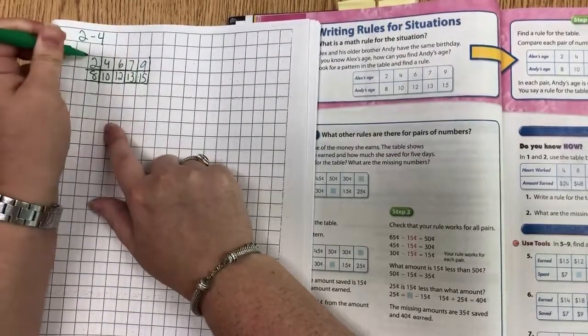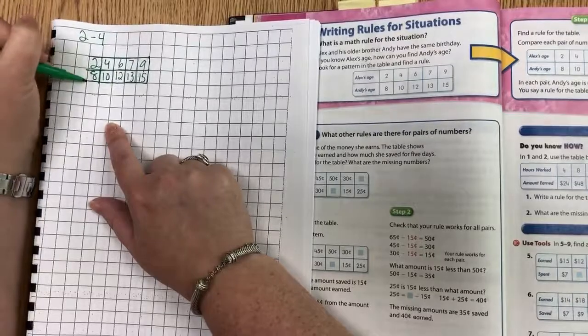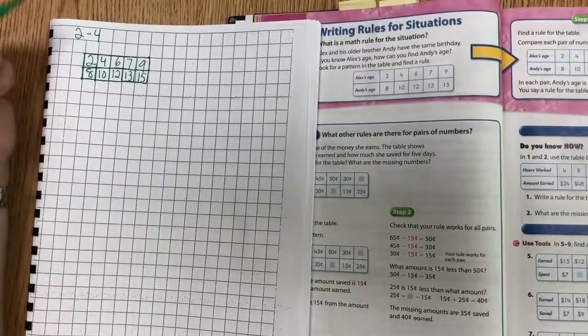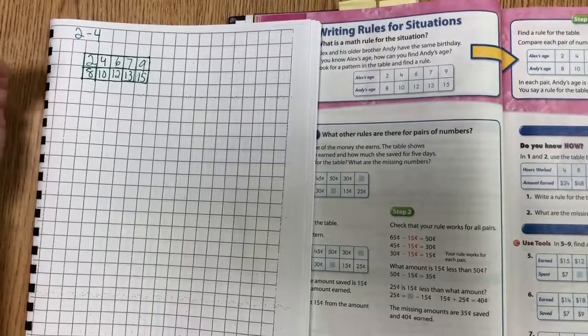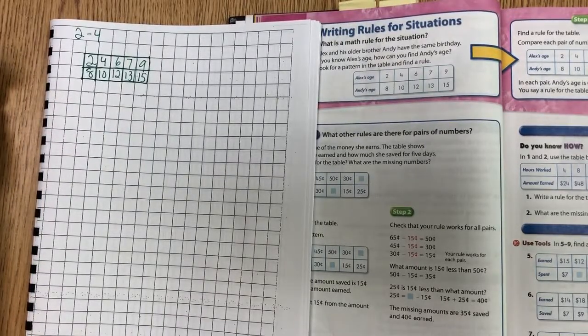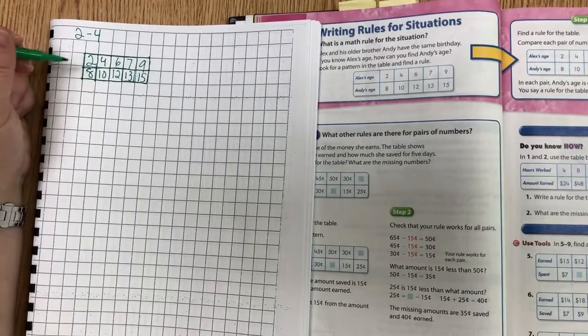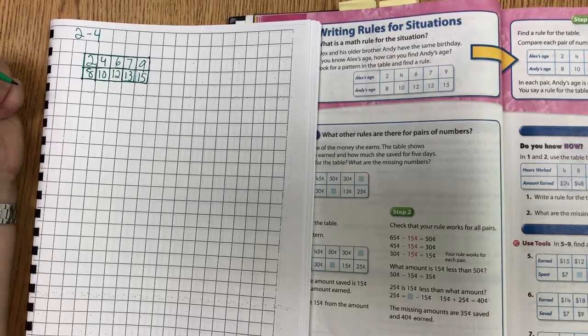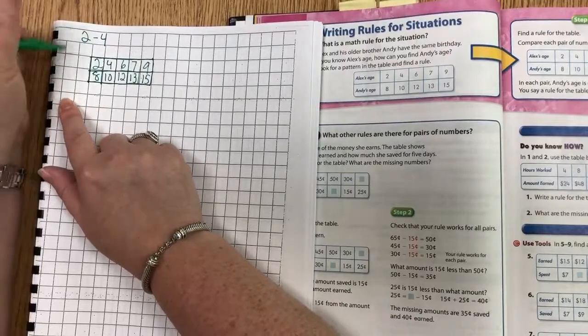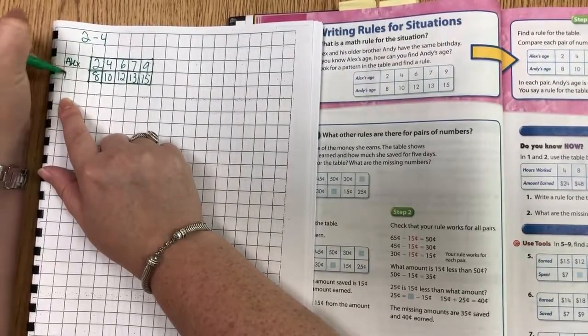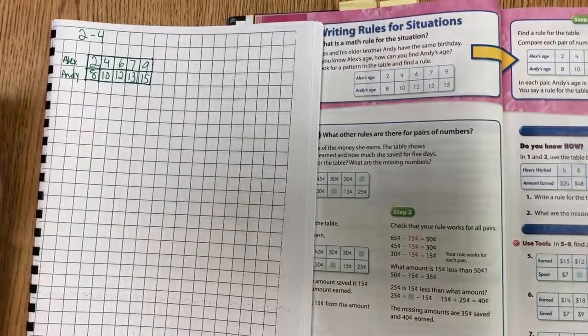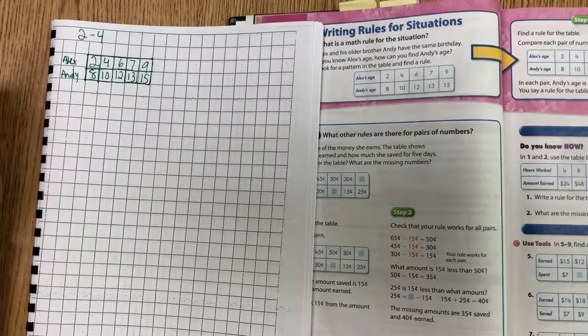So if this is all I've got to look at, I need to figure out what the rule is. Or really, I just need to figure out how many years older Andy is than Alex. So right off the bat, am I going to be doing addition or multiplication as my rule? If I'm talking about years and comparing Andy and Alex in age, it's going to be addition. I never say that I am 2 times more than my brother. That'd be weird.